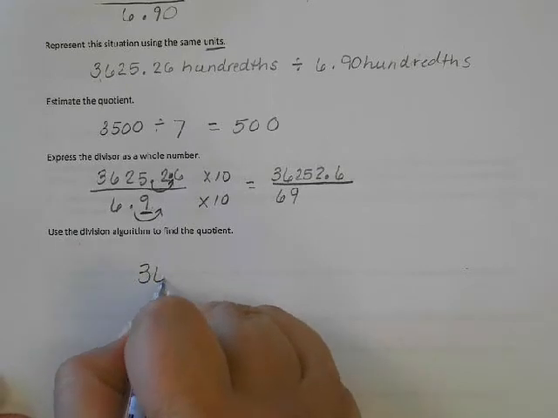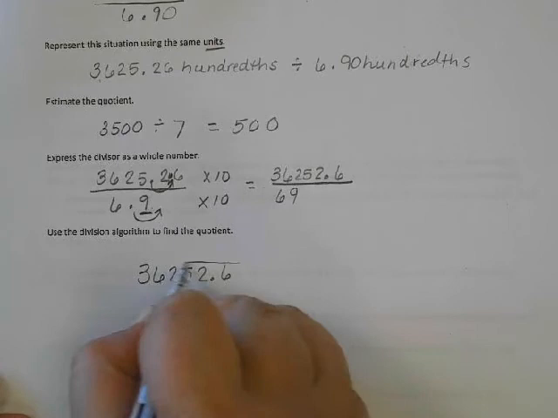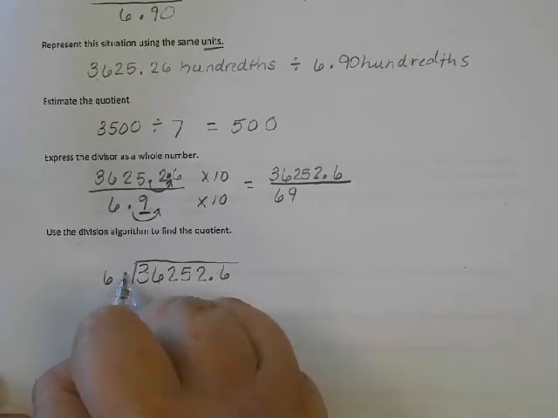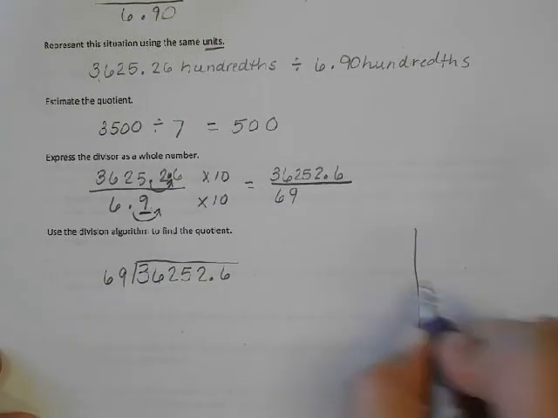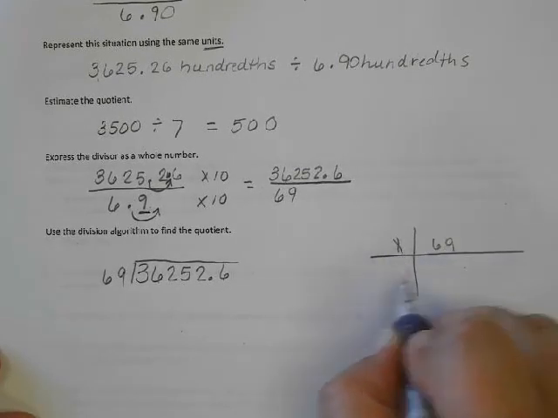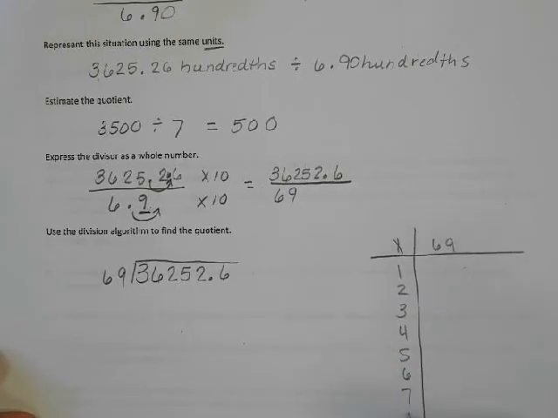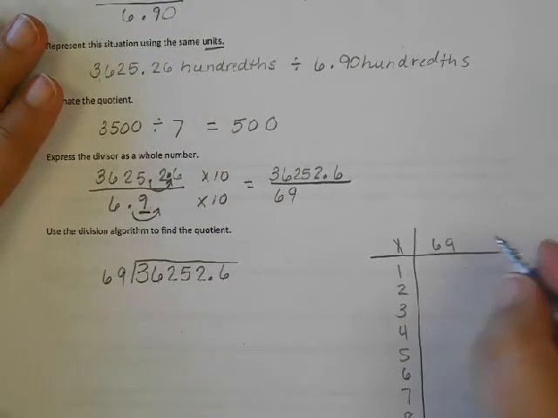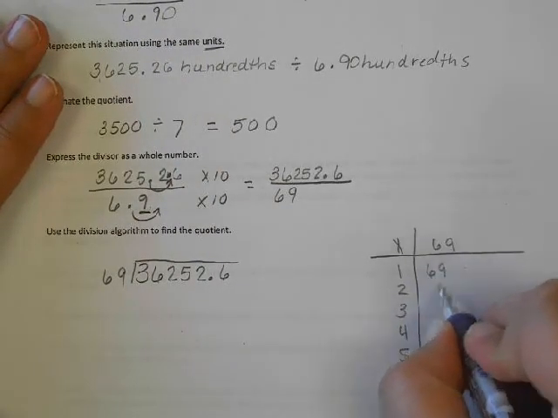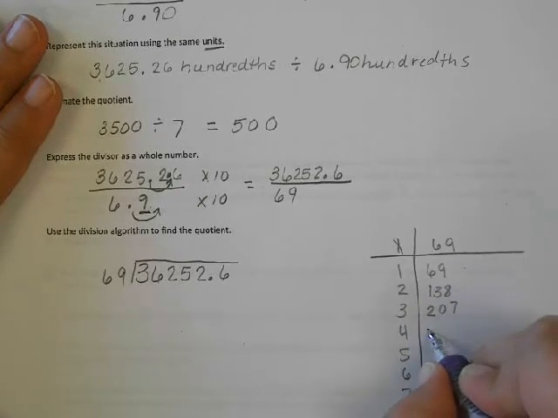So 36,252.6 divided by 69. And again, I'm going to have you start with that T-chart. And if you want to pause the video right here and work this out yourself, that's fine. Or you are welcome to just copy down the multiples that I have already calculated for you.